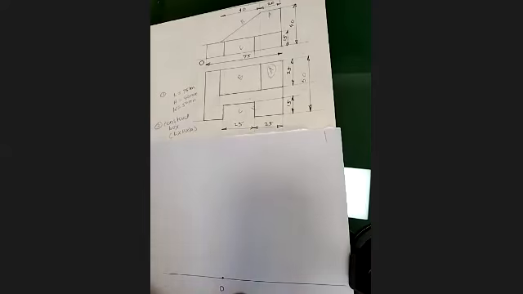Suppose this is the point, name this point as O, origin.